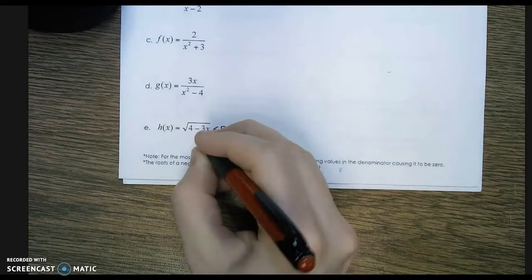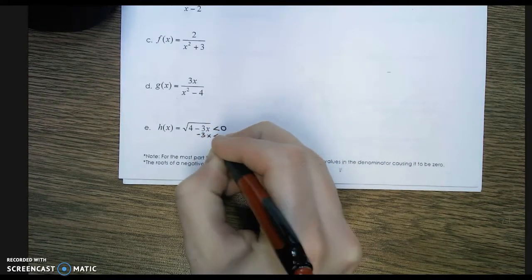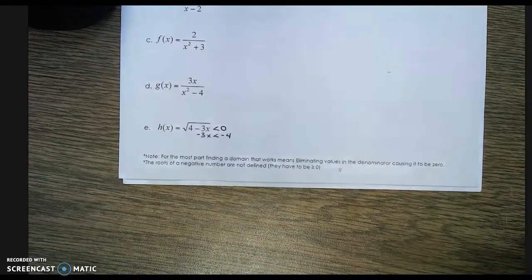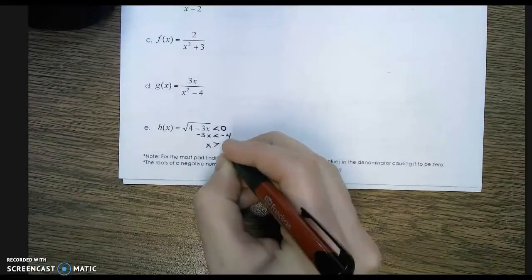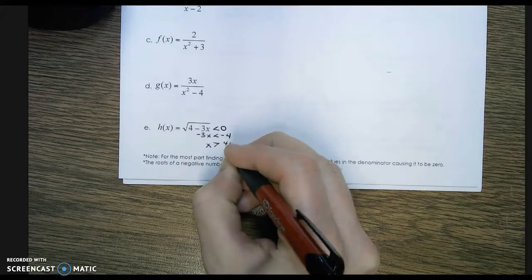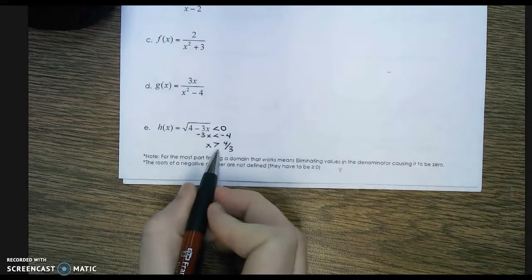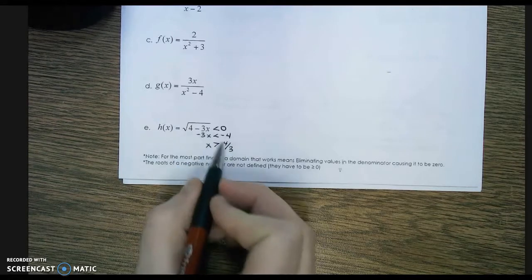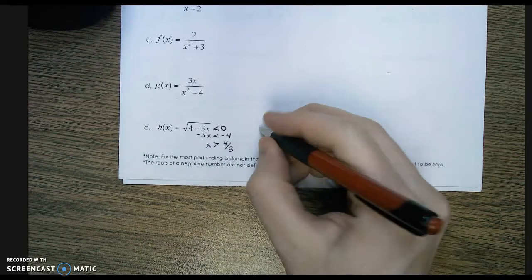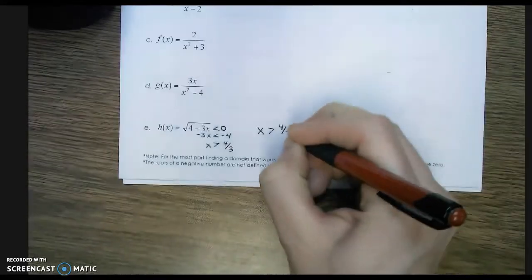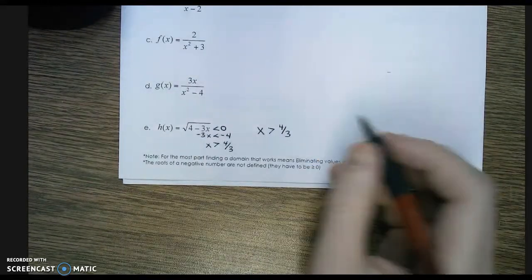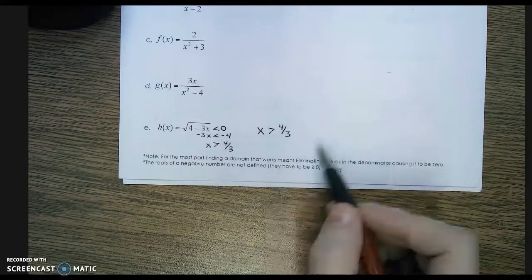So if I subtract 4 to the other side, I get that. And then if I divide by negative 3, remember when you divide by a negative, the inequality flips around. So we've got greater than. Negatives cancel, so we get 4/3. So this is my restriction. x cannot be greater than 4/3. That's what x cannot be. So what can x be?